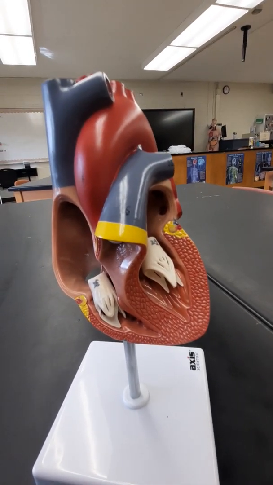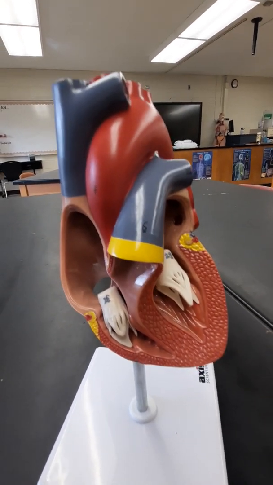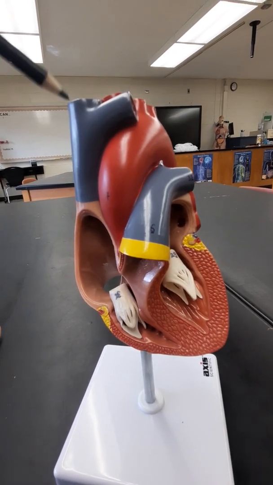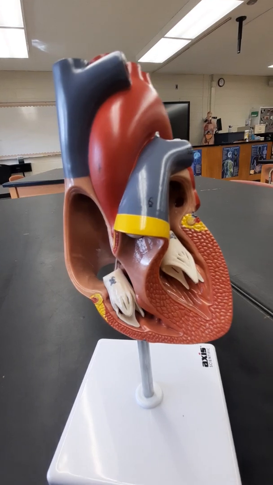That blood will travel to the body, it will be used up by the cells, and then it's going to pick up carbon dioxide and bring it right back here to the superior vena cava and start that whole process all over again. Hopefully you found this helpful.